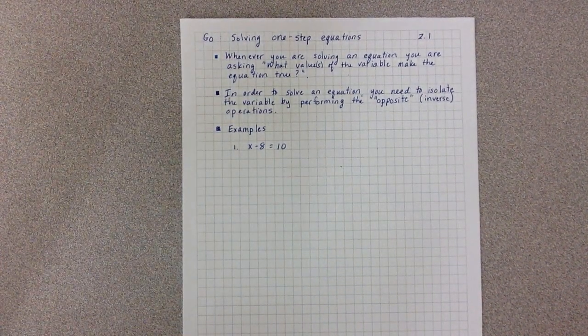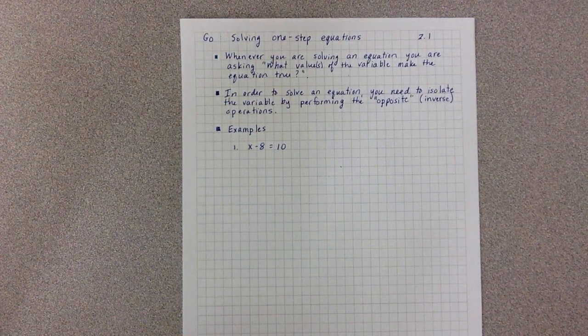These are the notes for the Go in 2.1. In this Go, you'll be asked to solve one-step equations.